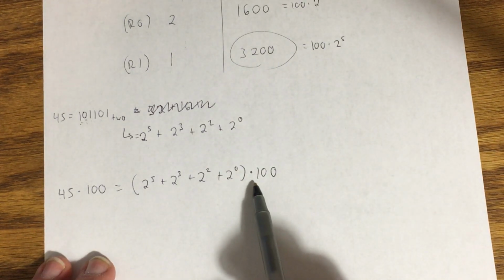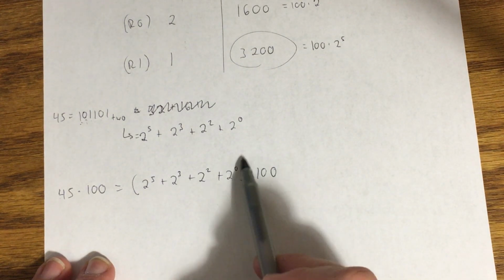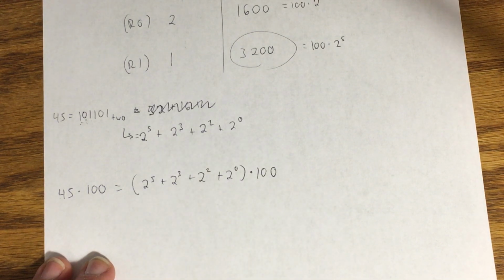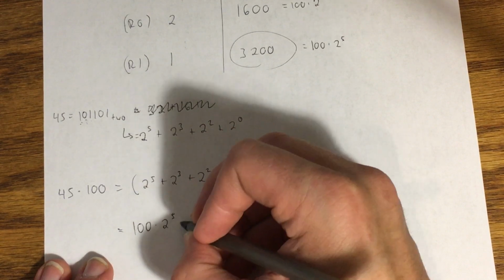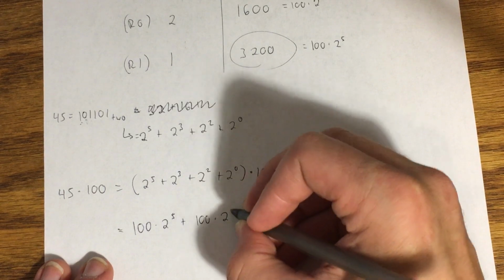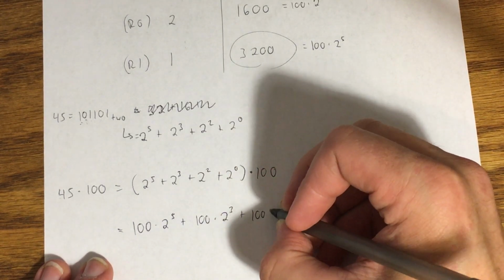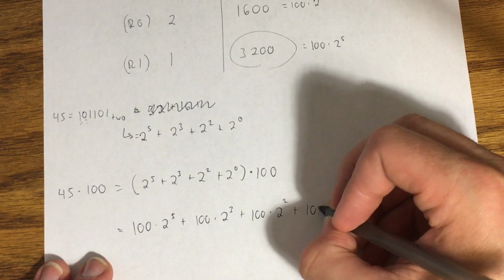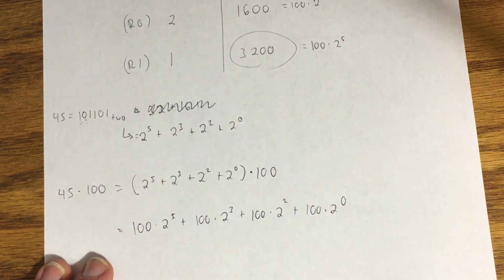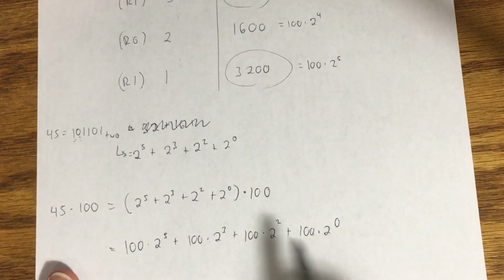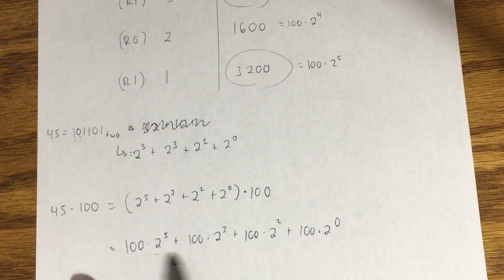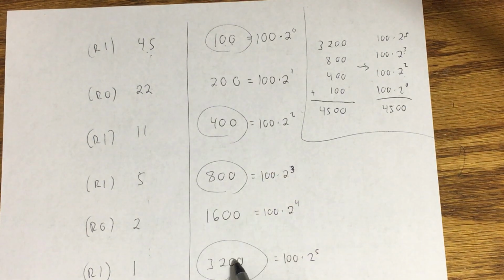But now I know that I have the distributive property, which would allow me to distribute that 100 into each of those terms, which would look like this: 100 times 2 to the 5th plus 100 times 2 cubed plus 100 times 2 squared plus 100 times 2 to the power of 0. But that is exactly what this sum is. So that establishes that multiplying 45 times 100 is the same thing as adding these numbers, which is the same thing as adding the numbers in the second column corresponding to odd numbers in the first column.